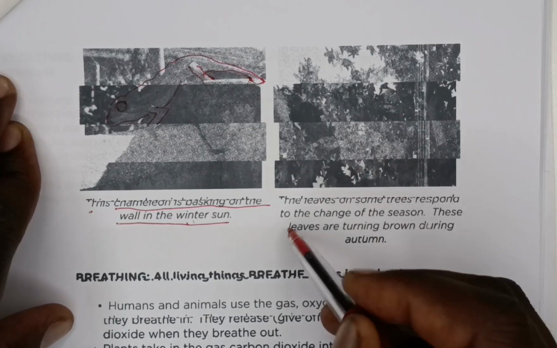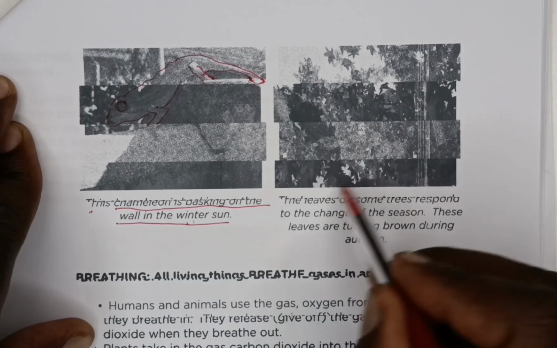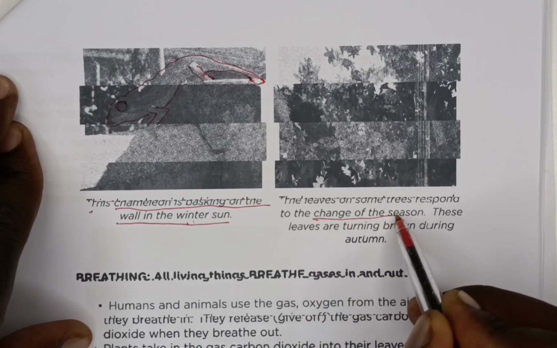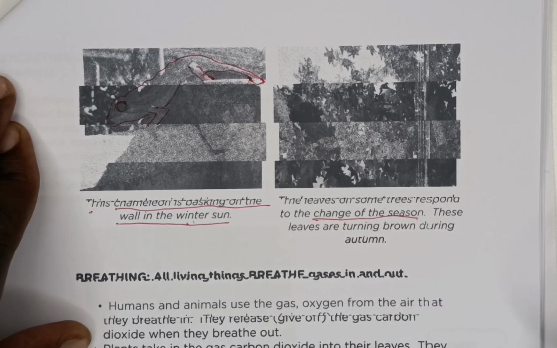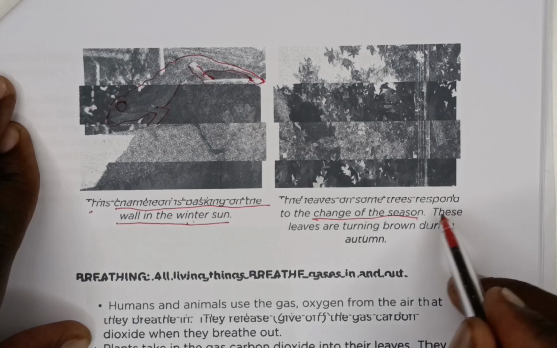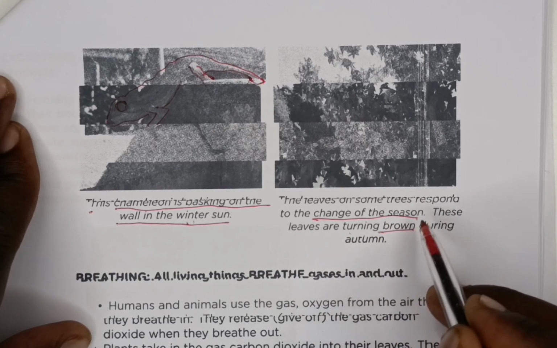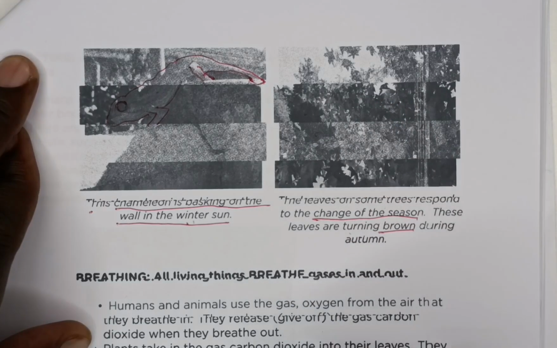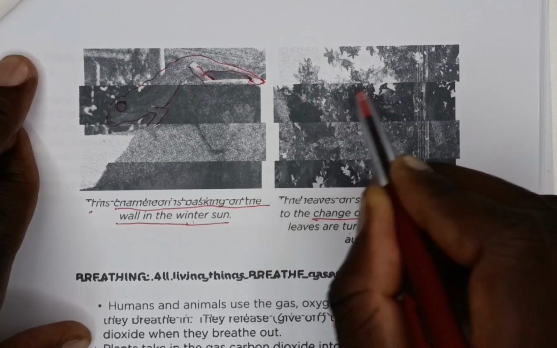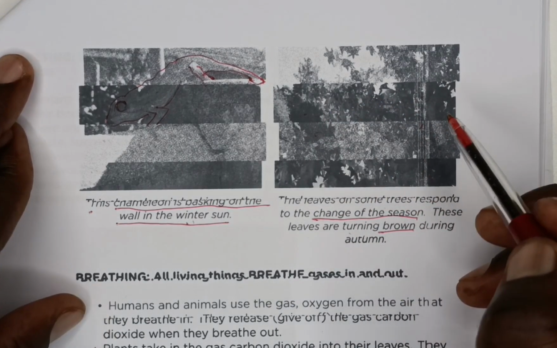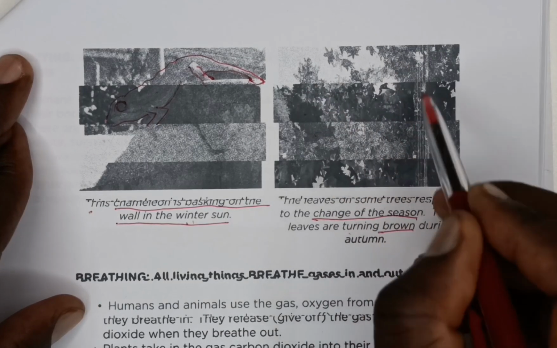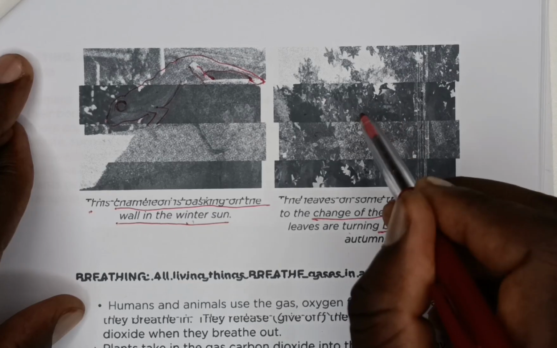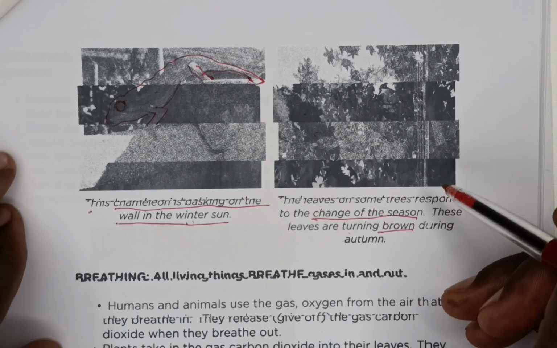So some of these leaves, they change because of the change of season. They respond. These leaves are turning brown because now they feel that autumn is here. They sense the change of a climate, or they sense the change of a season, and they change their color.